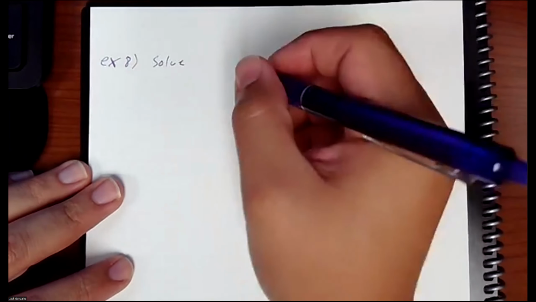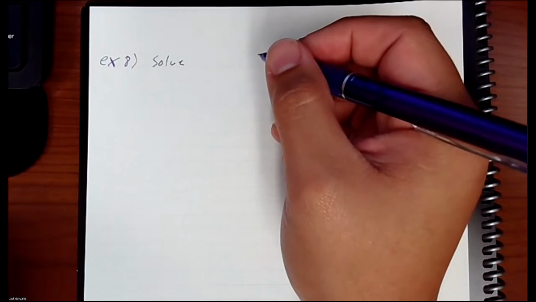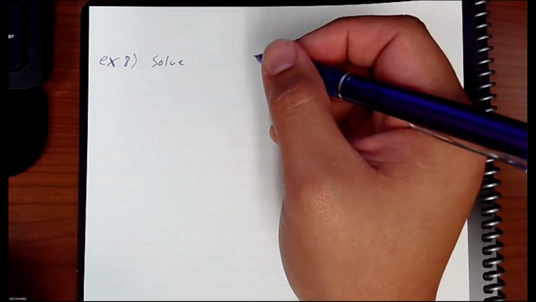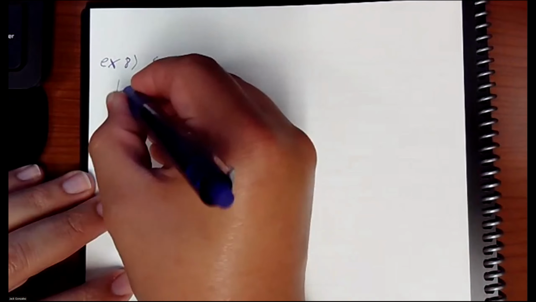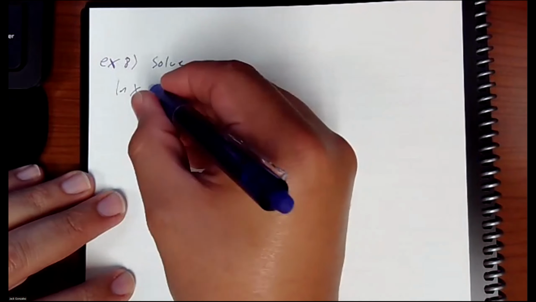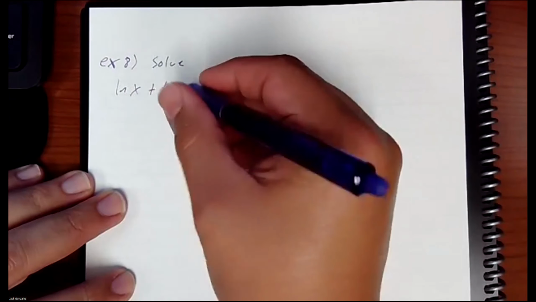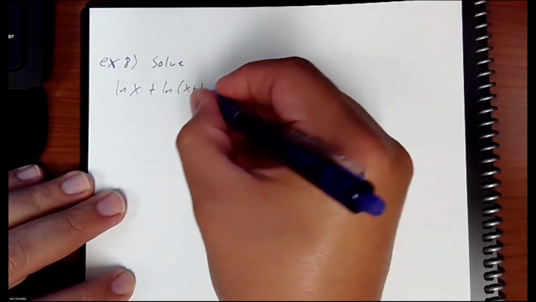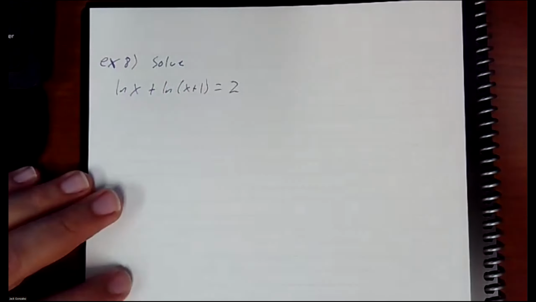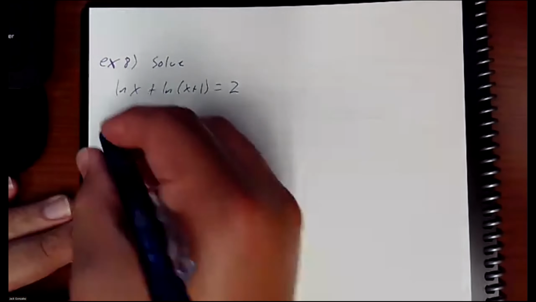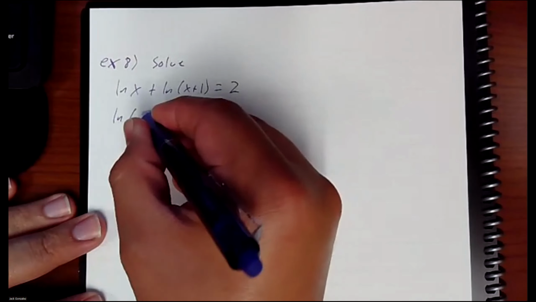When you're solving log equations, you have to check your solutions because sometimes they don't work. That's the crappy part. ln x plus ln (x plus 1) equals 2. So we've got to solve for x, but the x is inside those logarithms. So when you're solving log equations, combine them into one using your log properties from last section.